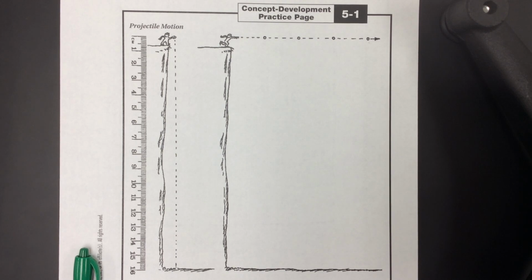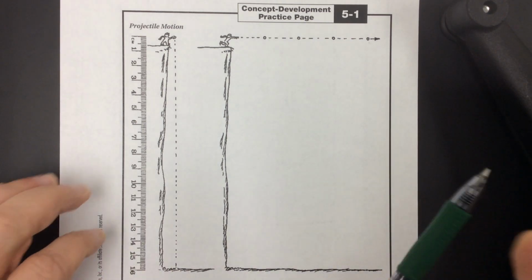But it also has something that we've talked about before, and that's inertia. If you have a velocity in a certain direction, it will continue in a straight line in that direction unless acted upon by another force. So let's look at this picture.